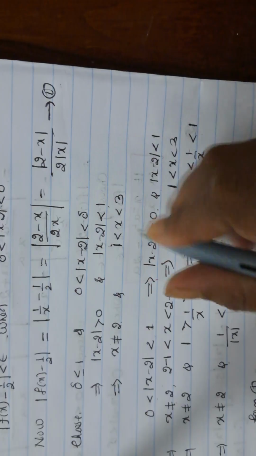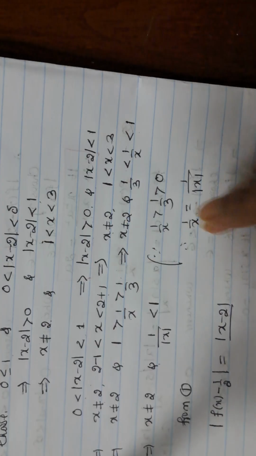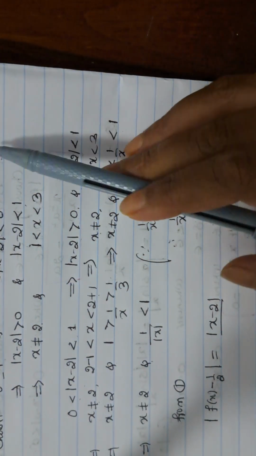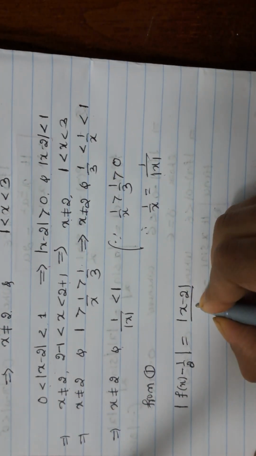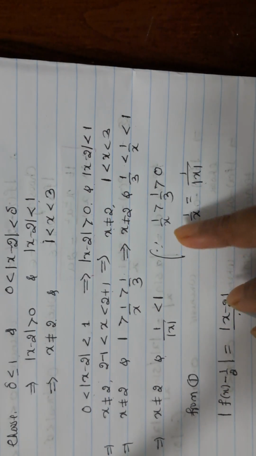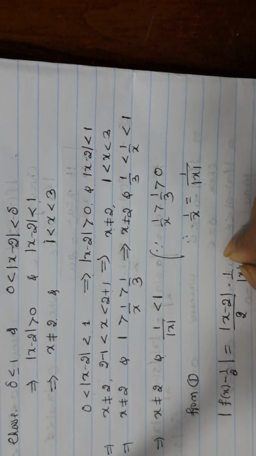Since it is a modulus function, I can write 2 minus x as x minus 2, and modulus of x is less than 1, so it is simply modulus of x minus 2 into 1 over modulus of x. I'm writing it as it is.